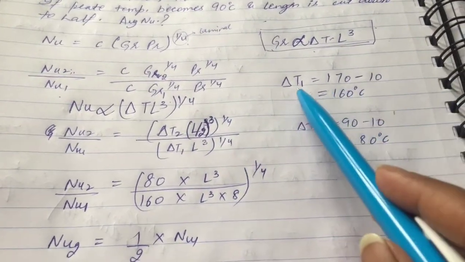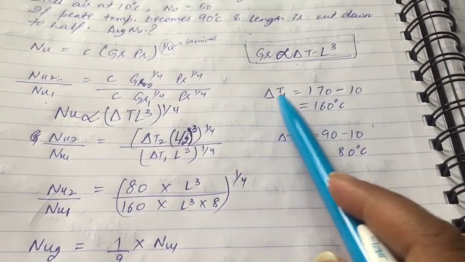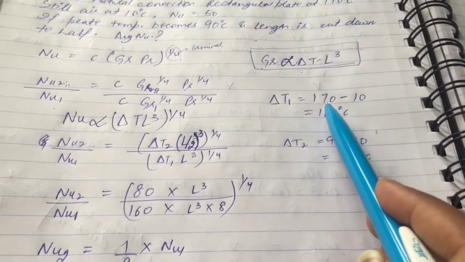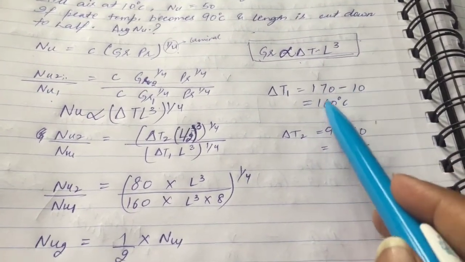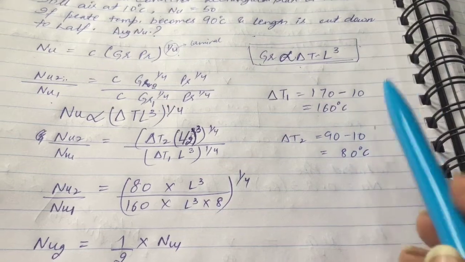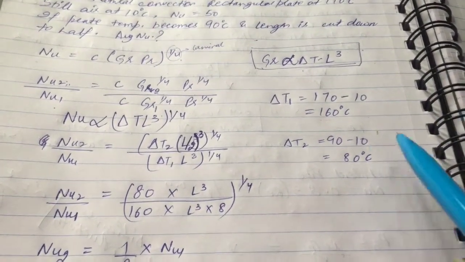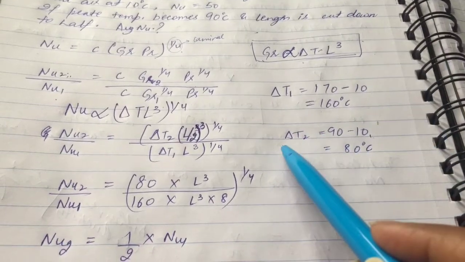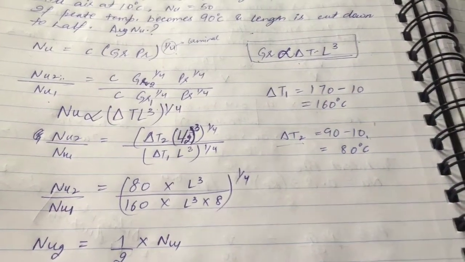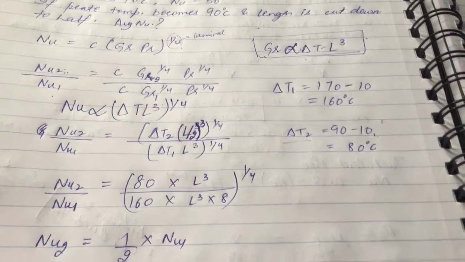So delta T1, the initial temperature difference, was 170 with still air at 10 degrees Celsius. This was 160 degrees Celsius. Now the temperature has become 90 degrees Celsius and still air is at 10 degrees. So delta T2, the temperature difference, has become 80 degrees Celsius.